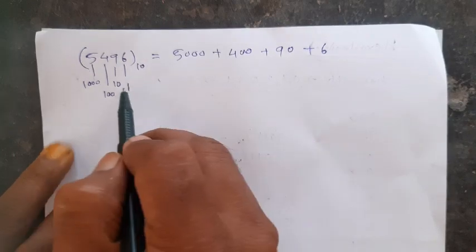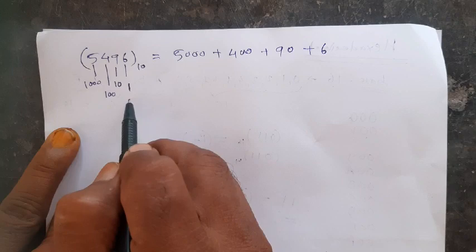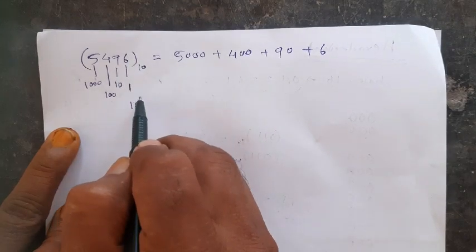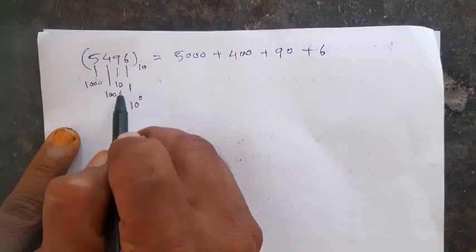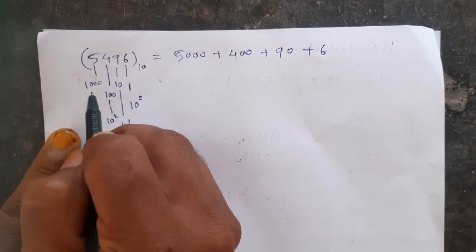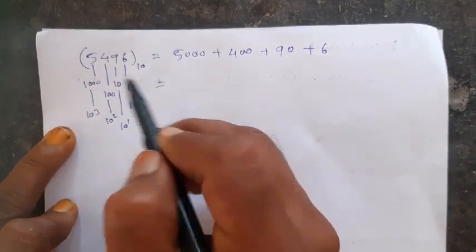Now in terms of base, if I have to write those place values, then for the unit, that is the 6, the place value is 10 raised to 0. For the next it is 10 raised to 1. For this it is 10 raised to 2. And for this it is 10 raised to 3.